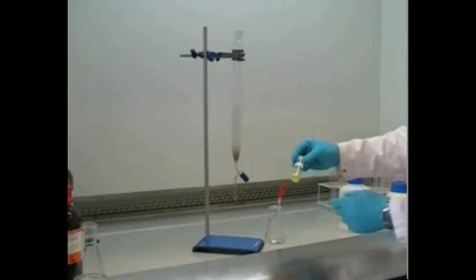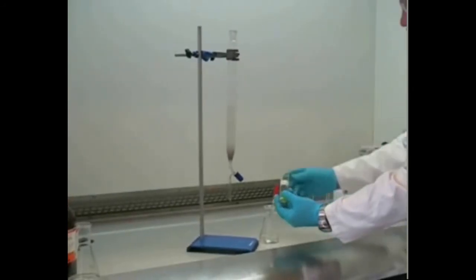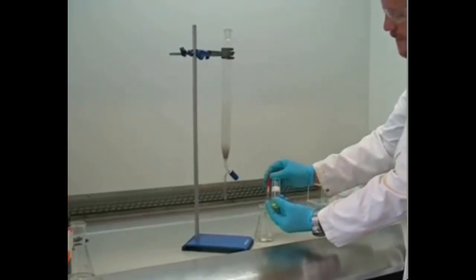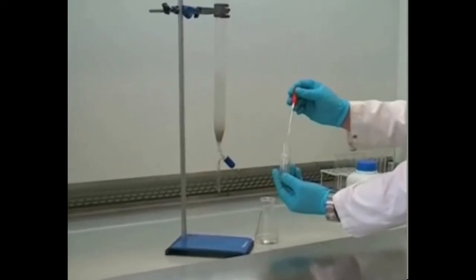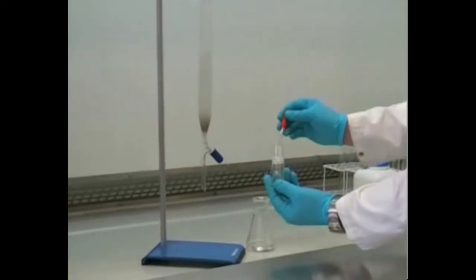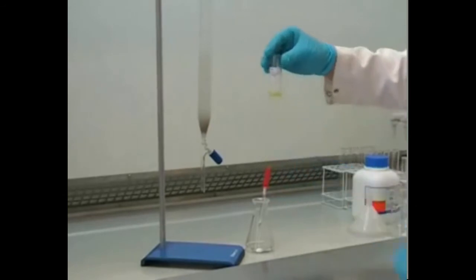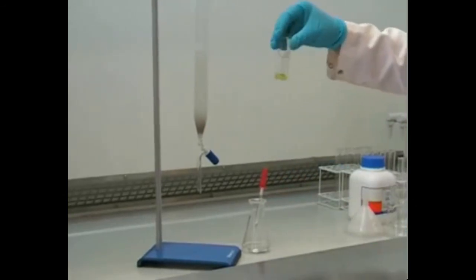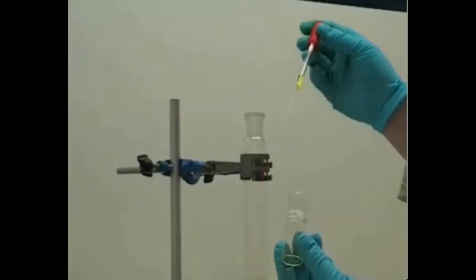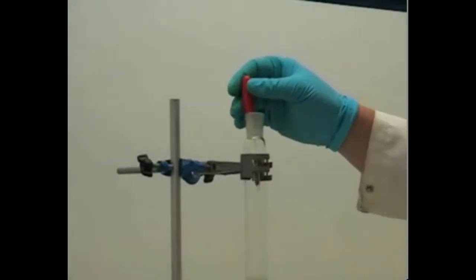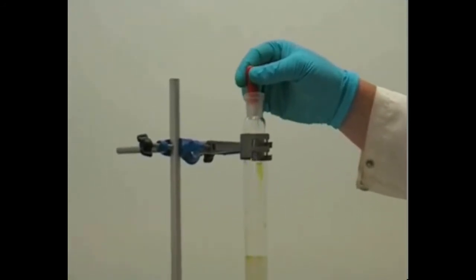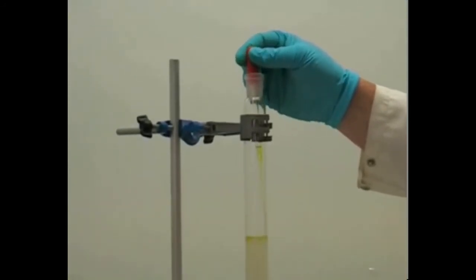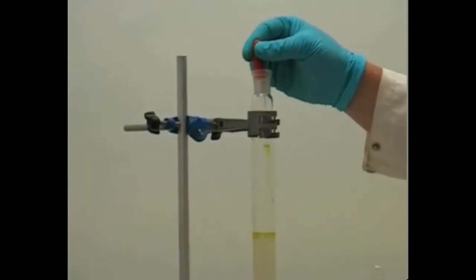The next stage is to load our crude compound onto the column. First of all, we need to dissolve it in a small amount of the eluent. It's important to ensure that all of the crude compound has been dissolved. And then the resulting solution can be added to the column using a glass pipette. Here you can see the solution is being added evenly around the sides of the column.